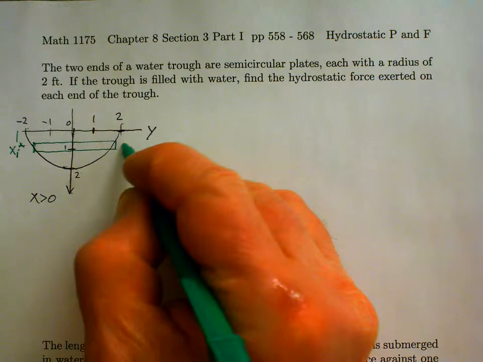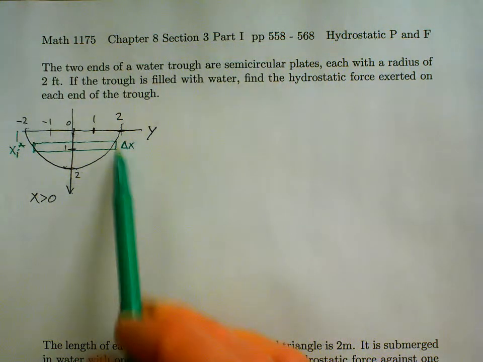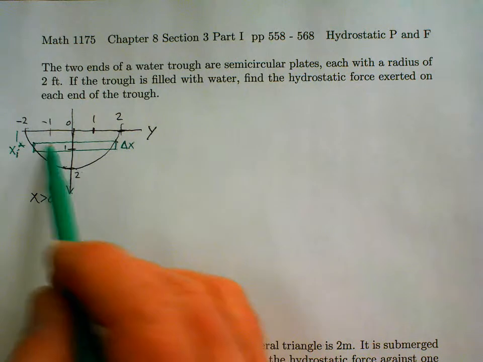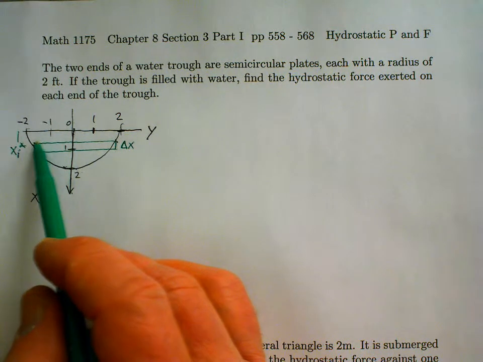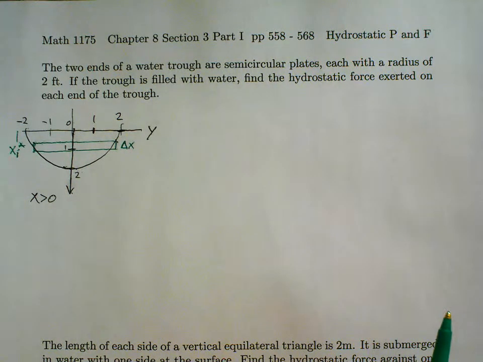The width of that rectangle is delta x, or the vertical side of that rectangle is delta x. And we would like to know what the length of the horizontal side is.